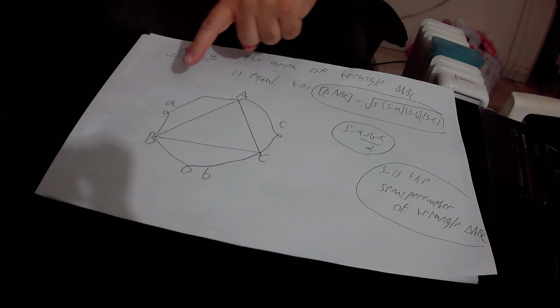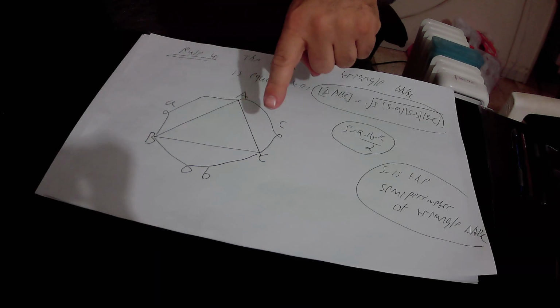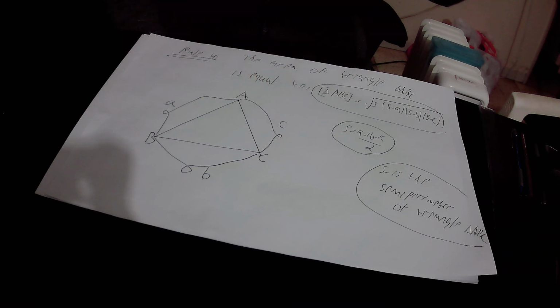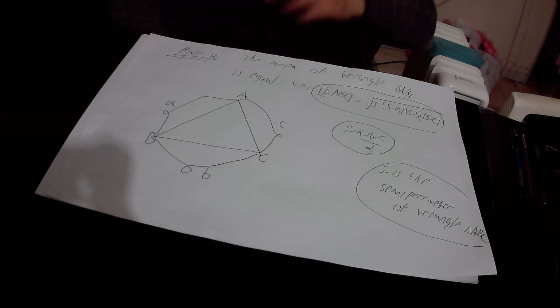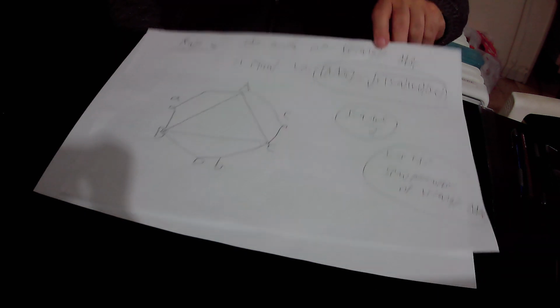The length of side AB is A, the length of side BC is B, and the length of side AC is C. Repeat again that the area of this triangle, triangle ABC, that could be any triangle, equals the square root of S, S is the semi-perimeter, times S minus A, times S minus B, times S minus C. Okay, now we implement the new formula in our drawing.